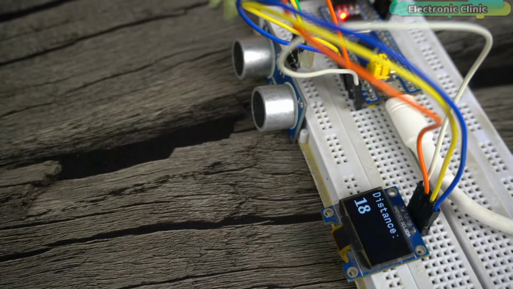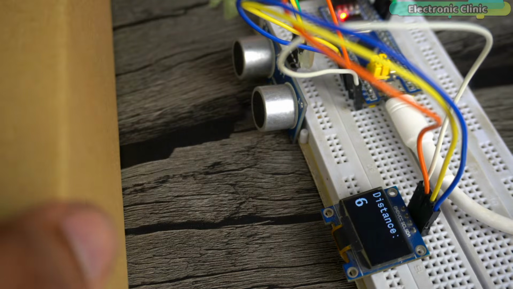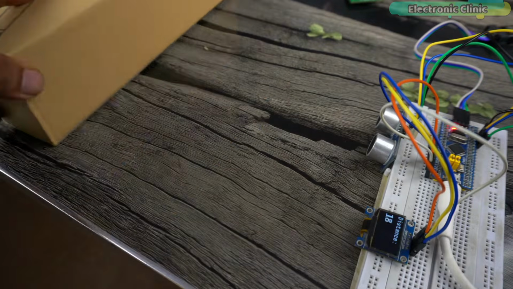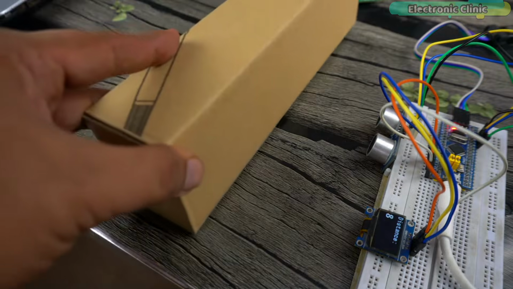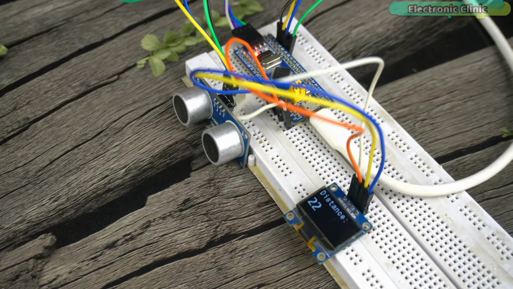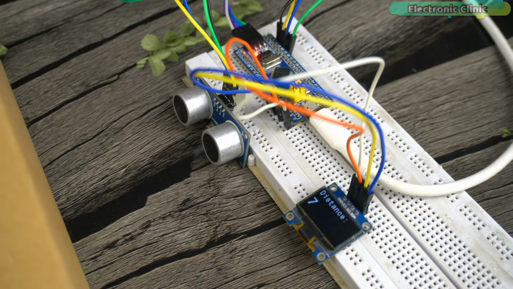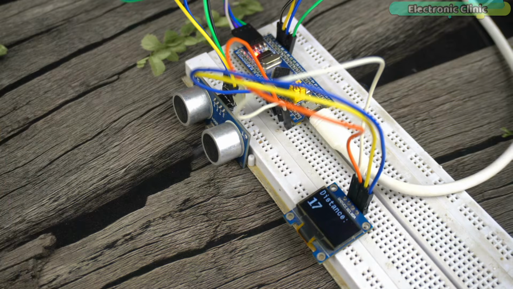In seventh example, I will explain how to make a simple distance measurement system using the most popular HC-SR04 ultrasonic sensor. We will simply measure the distance and then print it on the I2C supported SSD1306 OLED display module. These examples will help you in getting started with the STM32 and CubeIDE. So without any further delay, let's get started.